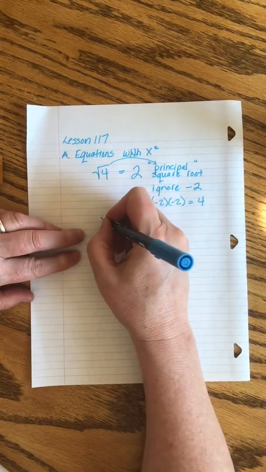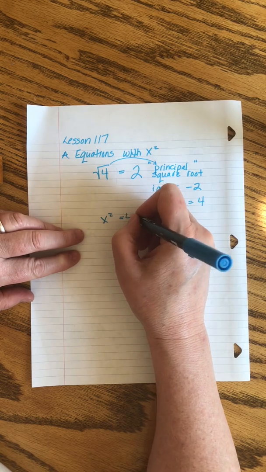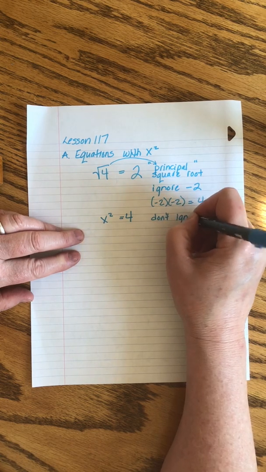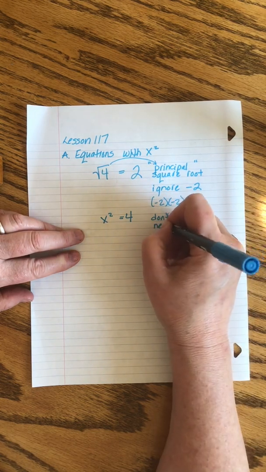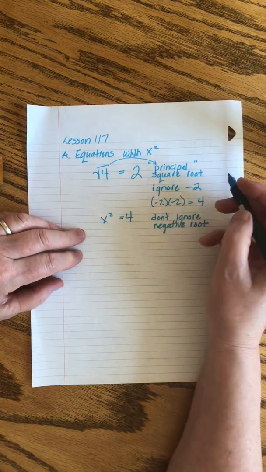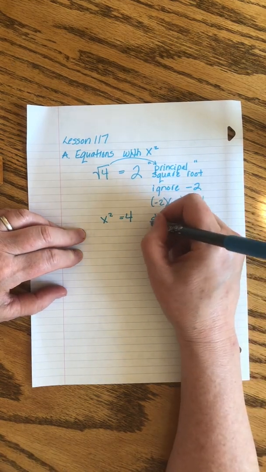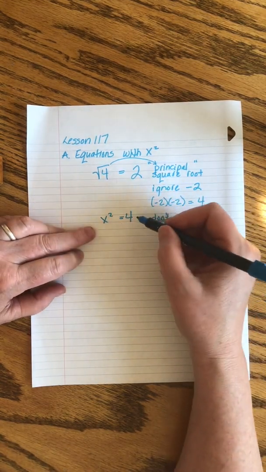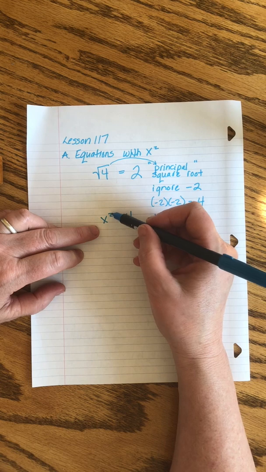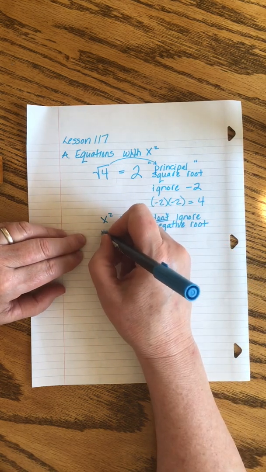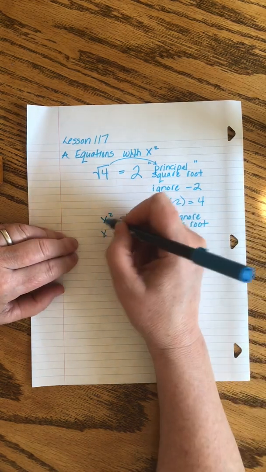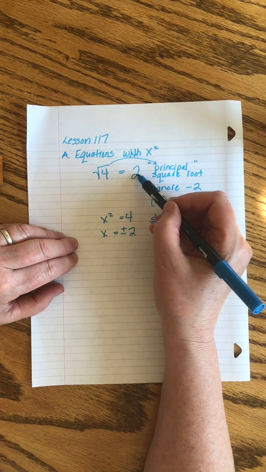Now, that's different than when we have this expression. Okay, this one, we don't ignore the negative root. Here we do ignore the negative root. Here we don't ignore the negative root. So if we're going to solve this and figure out what number squared equals 4, we have to consider positive and negative 2.